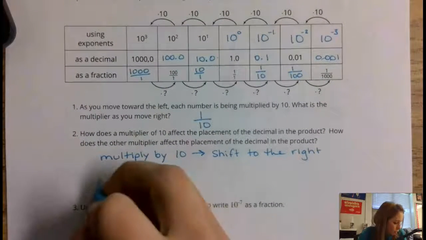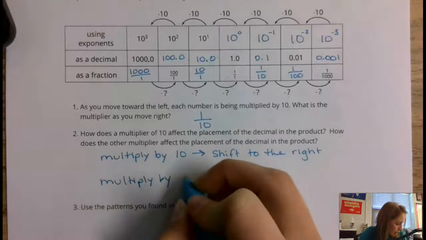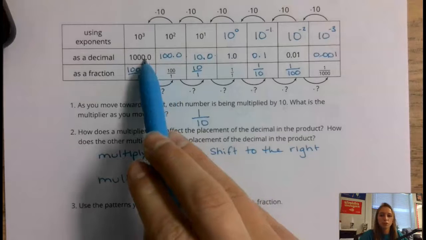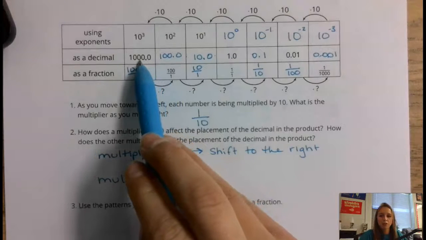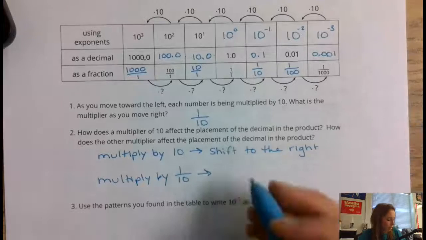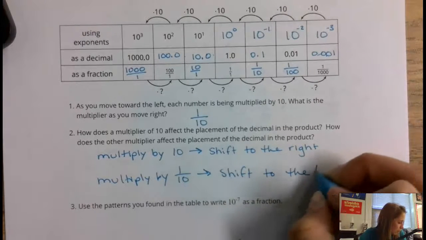Now let's say we multiply by 1 over 10. Well, we would just shift to the left. So we multiply by 1/10, shift to the left, and now we're at 100. Shift to the left, and now we're at 10. So shift to the left.